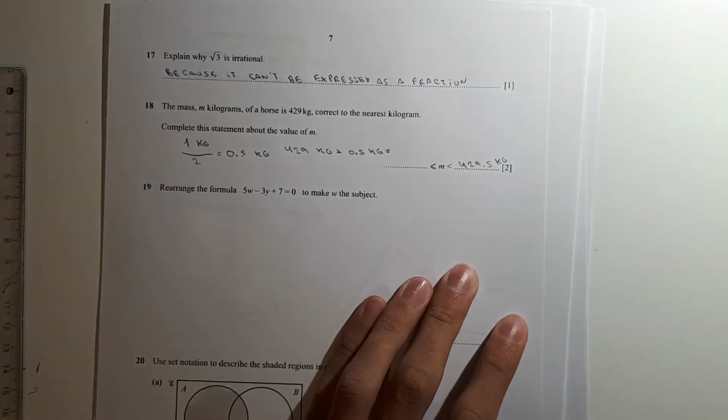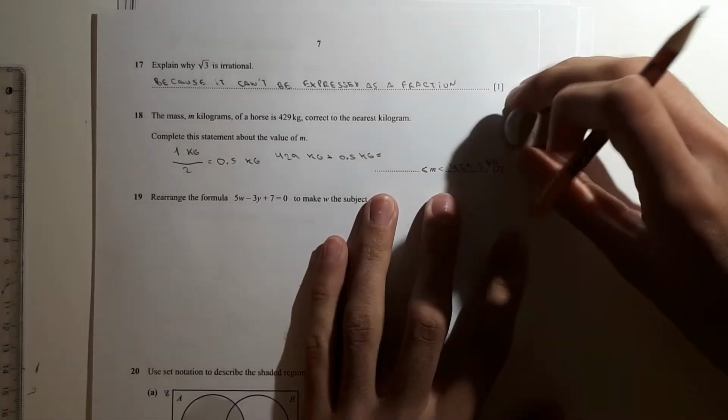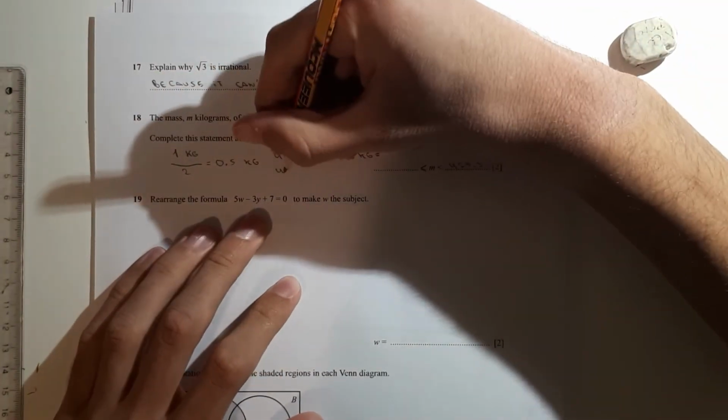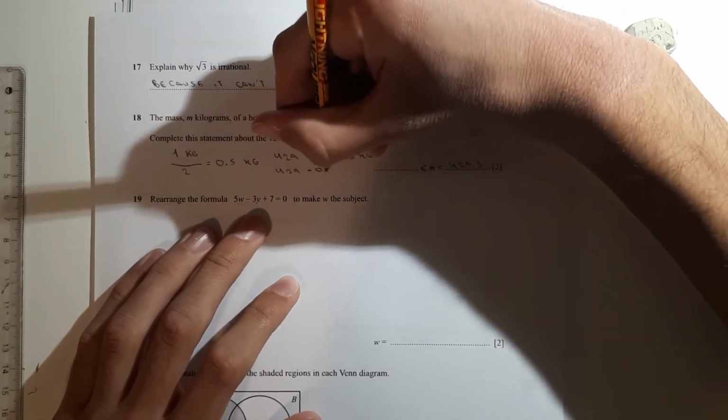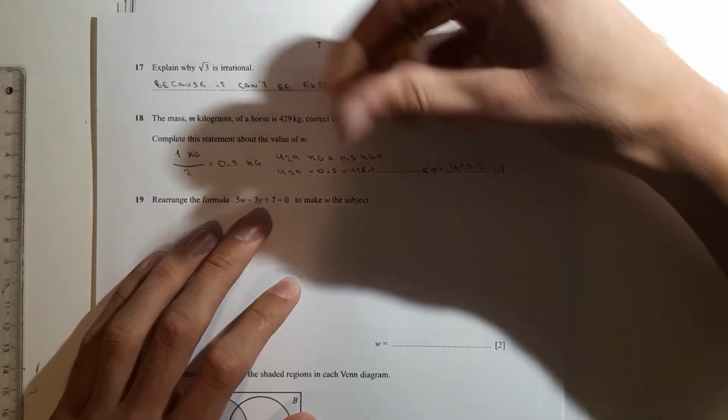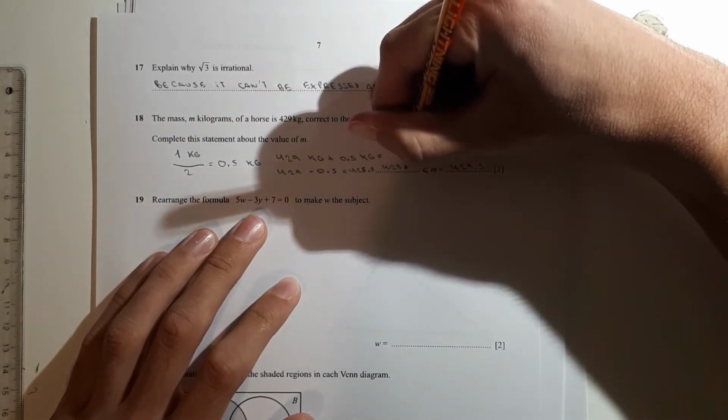And then from the other side, we're going to erase this, and then we have to make the difference in the other side, and it's going to give us 428.5.